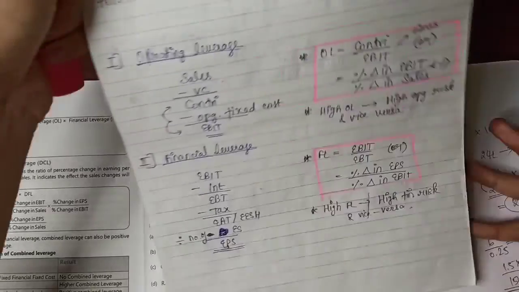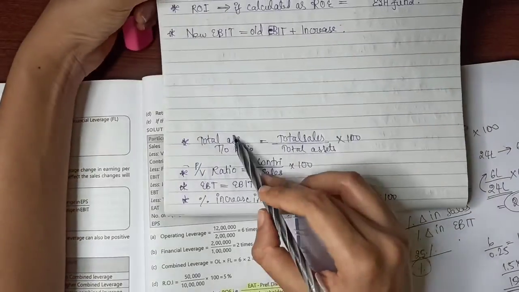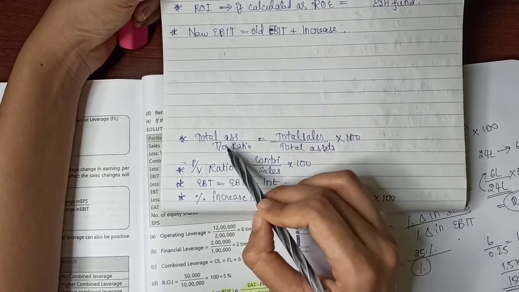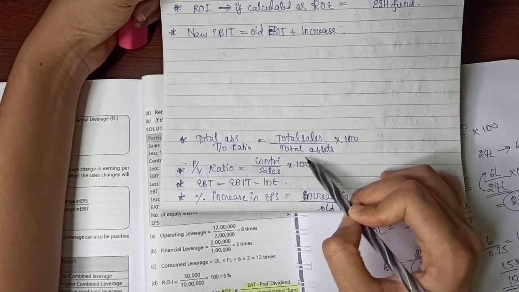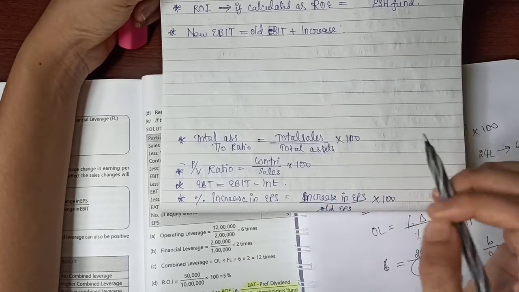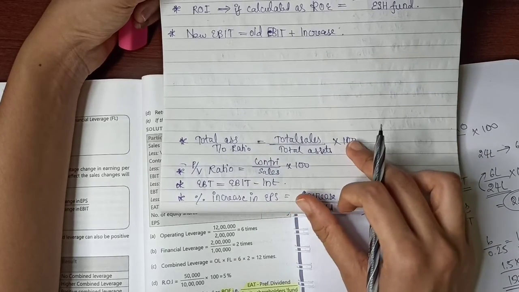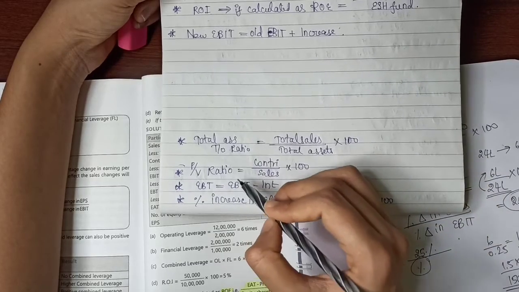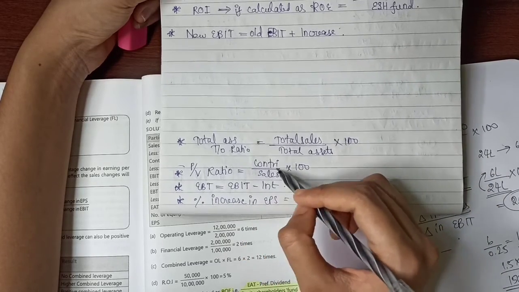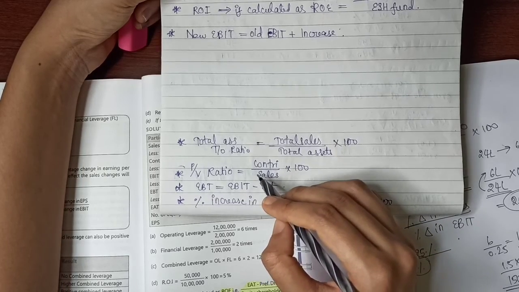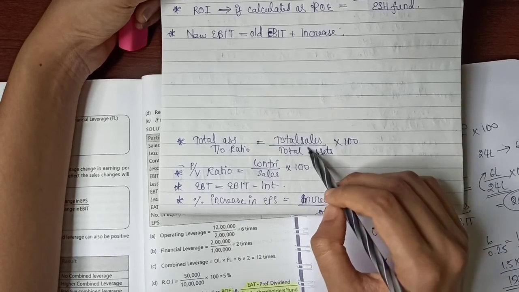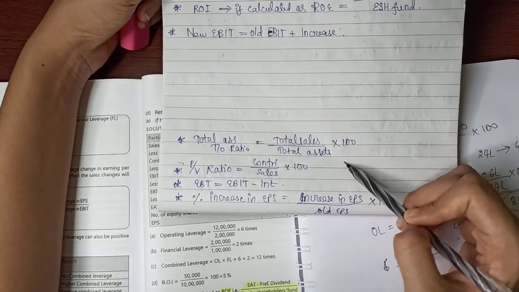Also, there is one thing that I told you I'll tell you before I leave. That is, the total assets ratio can also be asked. They will not directly give you the sales. Rather, in the question they'll give you the total assets turnover ratio and total assets. Using this formula, you have to find your total sales and substitute it in the income statement. The formula is: total assets turnover ratio equals total sales by total assets into 100. Then they can also give you the PV ratio and the contribution, and you have to find sales from it. PV ratio equals contribution by sales into 100. So these are the two formulas that you'll be needing.